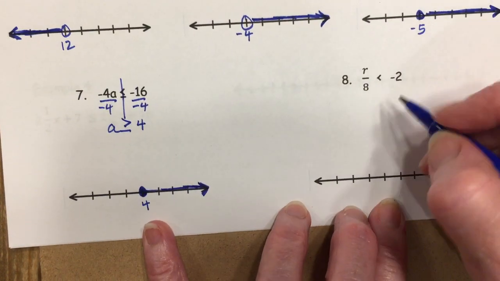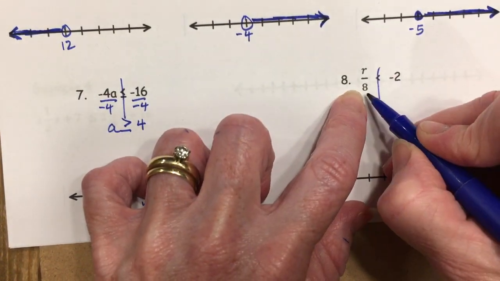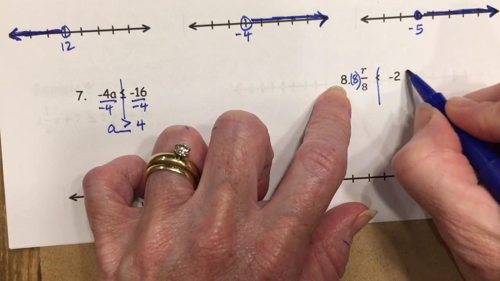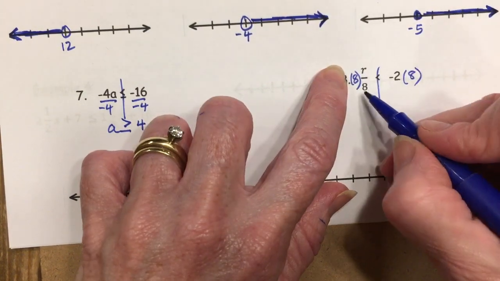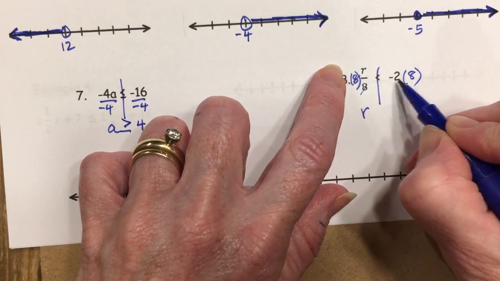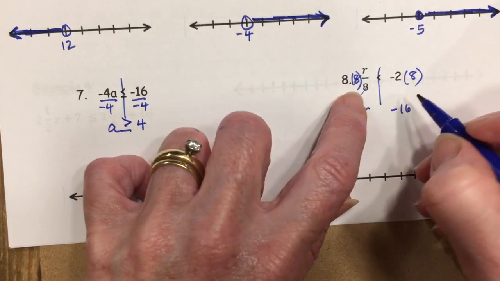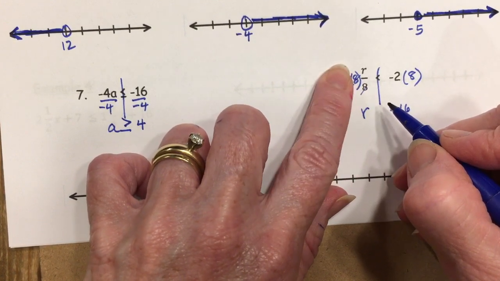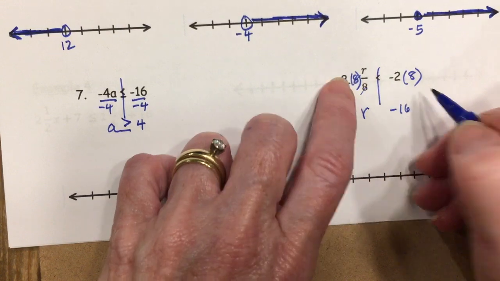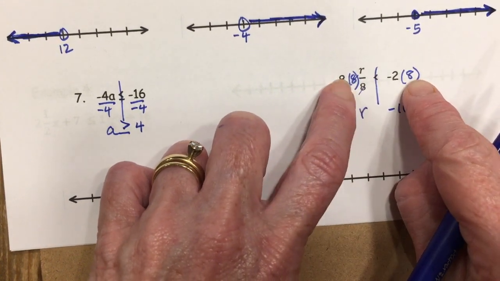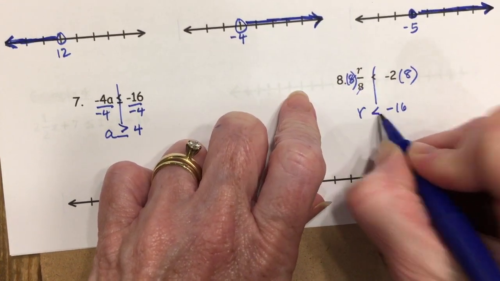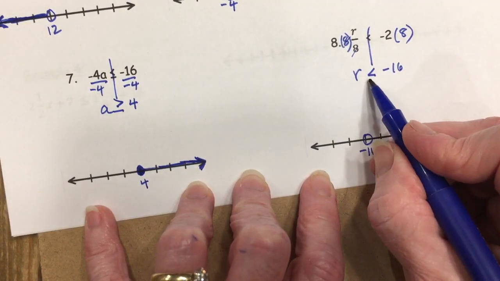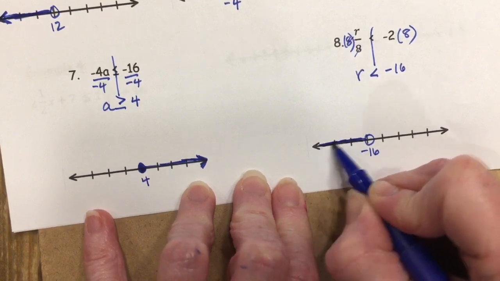Okay, last one. I need to get rid of the divide by 8. I do the opposite of dividing, which is multiplying by 8. I'm going to multiply both sides by 8. Okay, this number goes away. This is r. -2 times 8 is -16. The number I multiplied by, that I was getting rid of, was positive. Okay, did I get a negative? Yes, but not because of the 8, which is what I had to get rid of. So this does not change, it stays less than. So when you graph it, make sure you're graphing less than. So that is to the left.